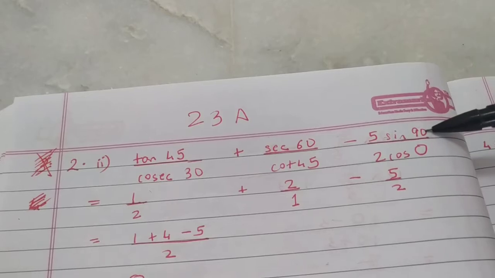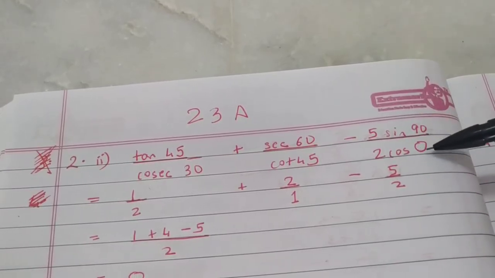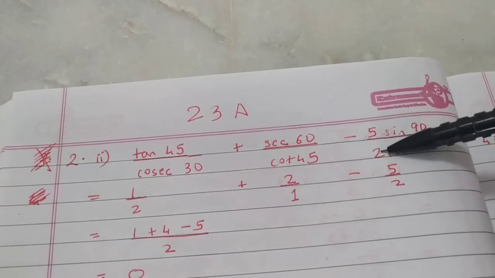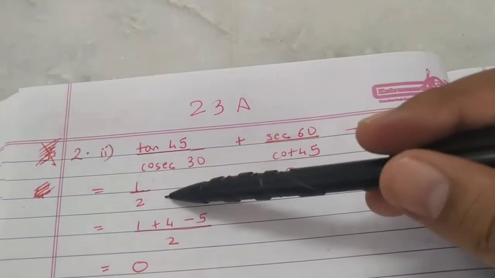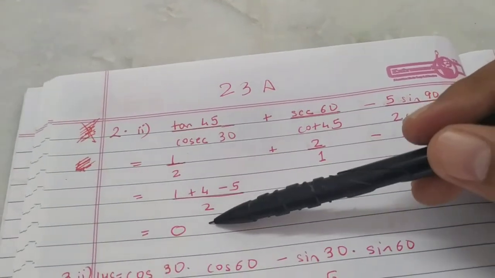So sin 90 is 1. So 5 into 1 is 5. Upon 2 into cos 0, and cos 0 is again 1, so 2 into 1 is again 2. Now these are fractions. Do the LCM and get the answer.